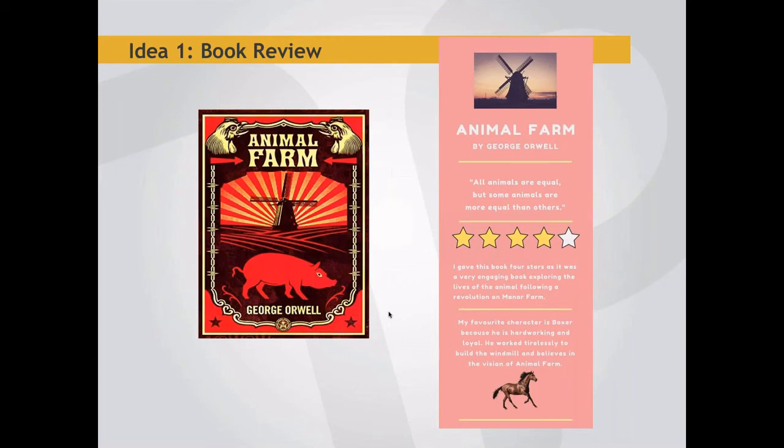So for example, you could set your students a task to produce their own book review. Now, a traditional book review might be in written form, and the students will draw a small little picture of maybe a character that they've come across within the book. But again, thinking about those essential design and technology skills, you could use Canva instead.